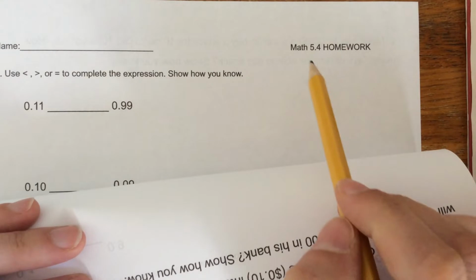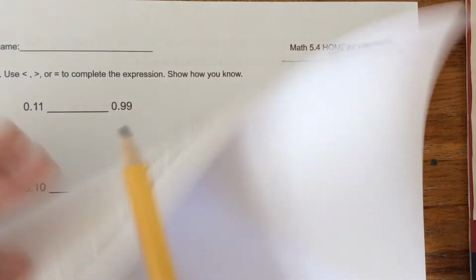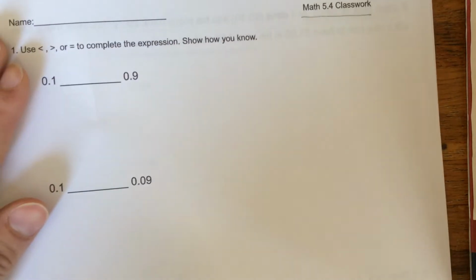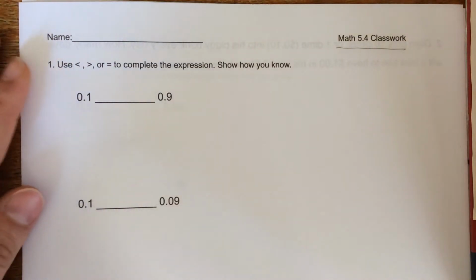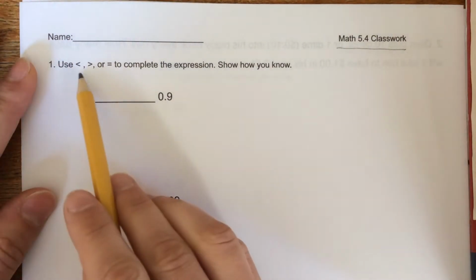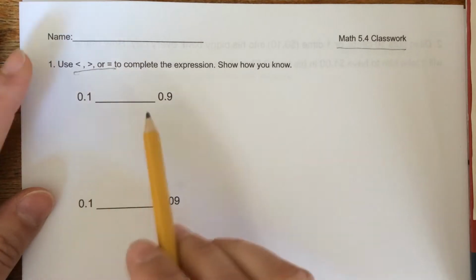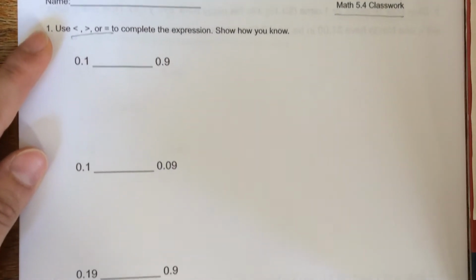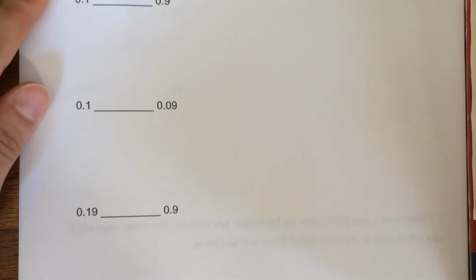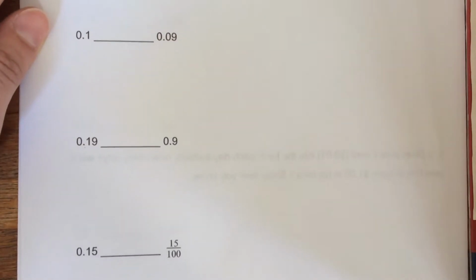You also need Math 5.4 homework for this activity. If you're not in my class, just copy these questions down. We're doing greater than, less than, equal to, comparing numbers. And I'll just slowly slide this page so you can copy them down.